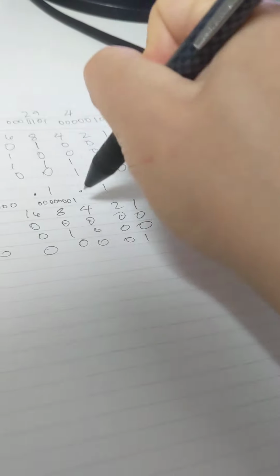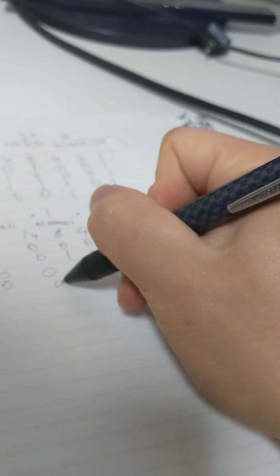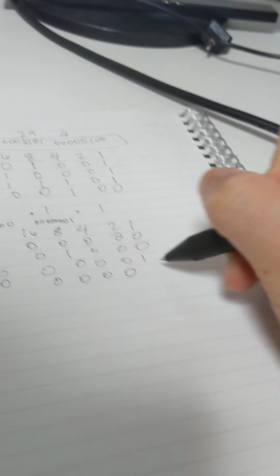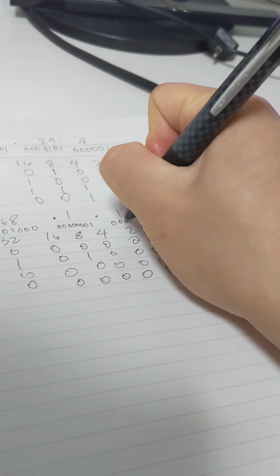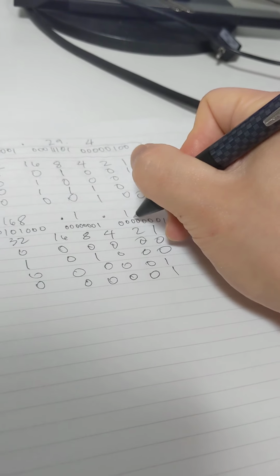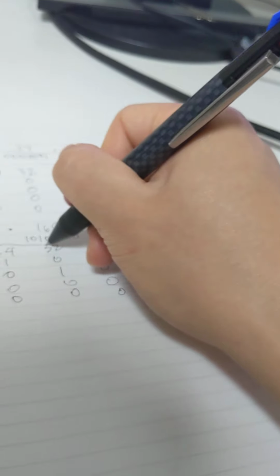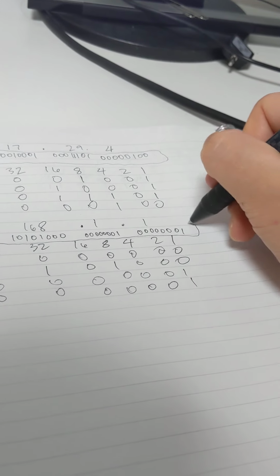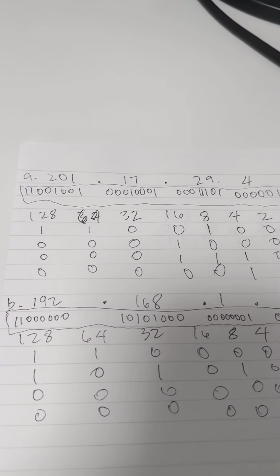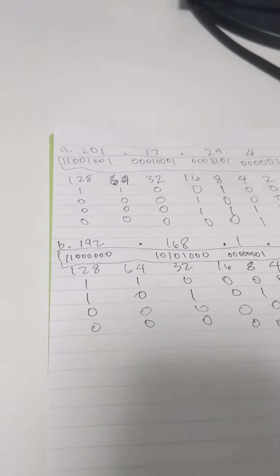The same answer for the last octet. So this is the answer for question B. You can pause it to check later.